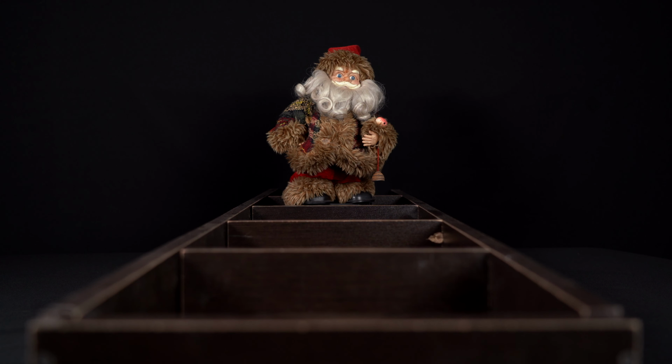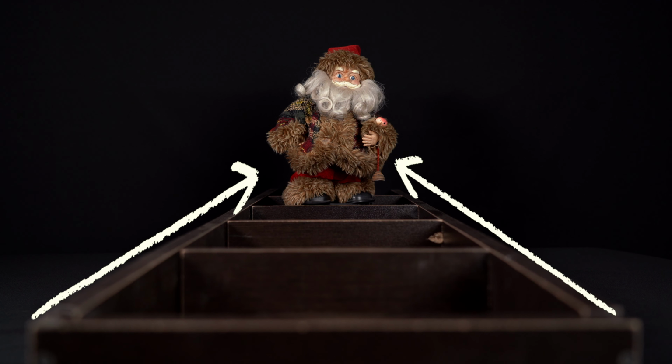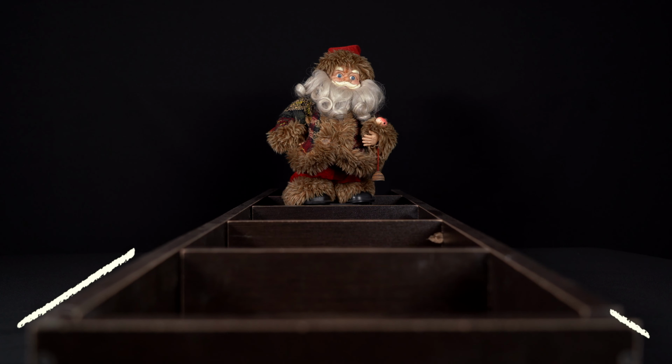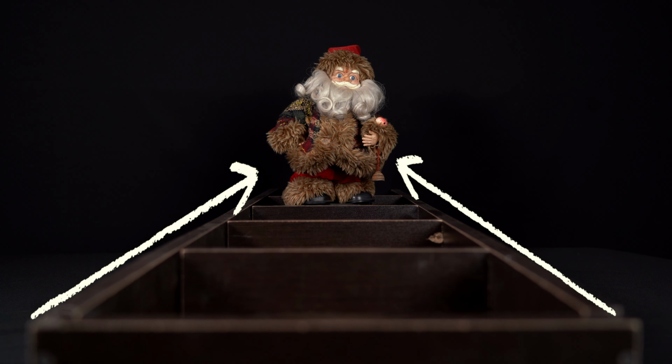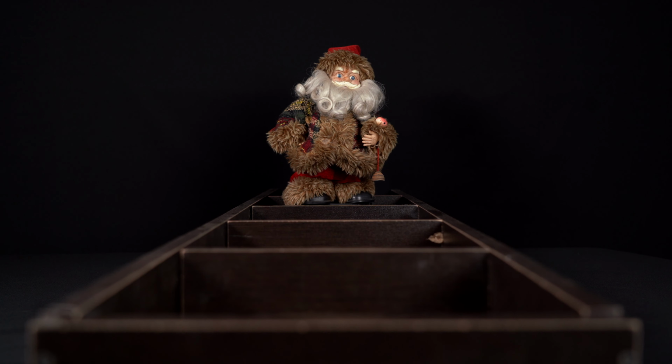So as you can see, I have used a piece of my furniture. It's a book stand, and I have placed the toy pretty much at the end of it. You can see this is a classic example of a leading line, where the furniture lines are leading your eyes straight to the subject without any distraction. This is what we call a leading line in photography.